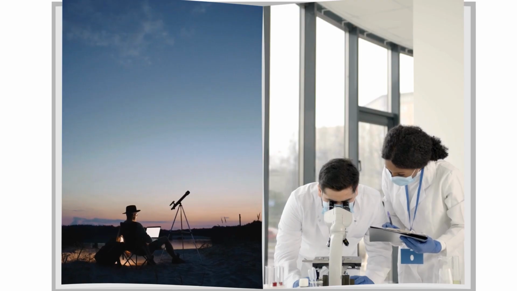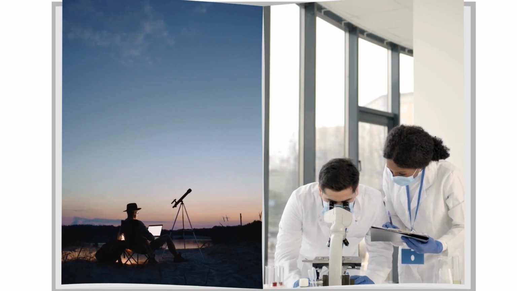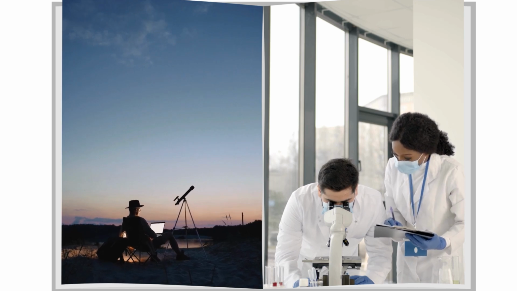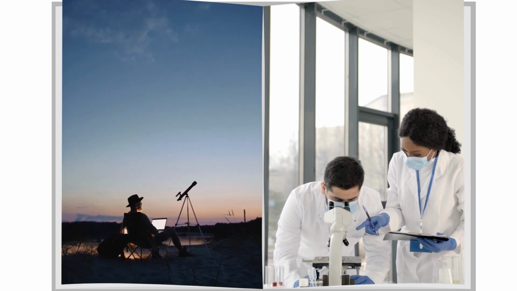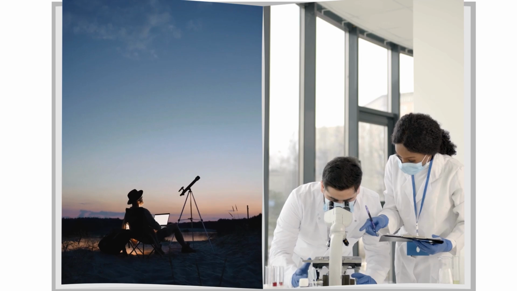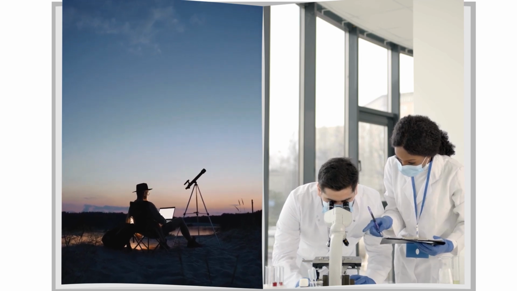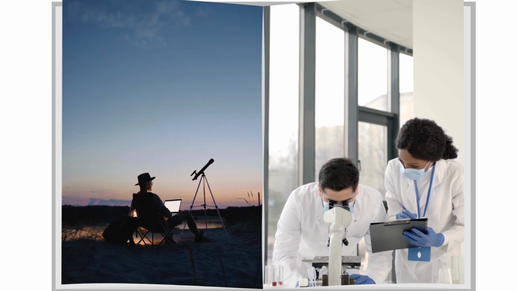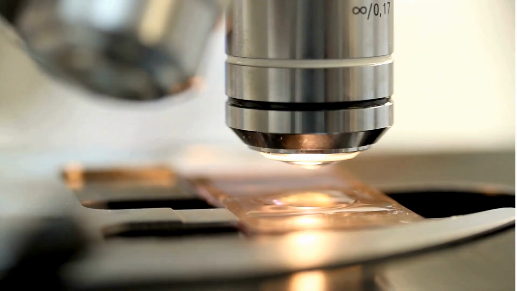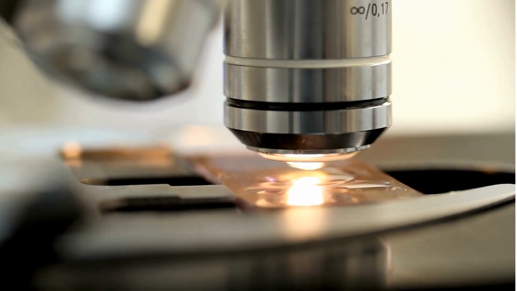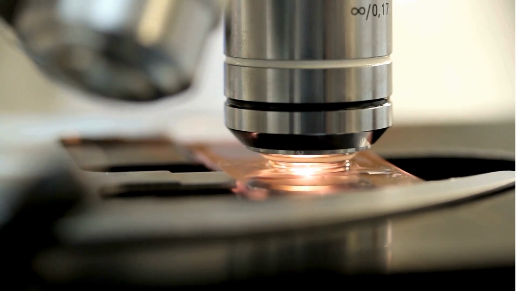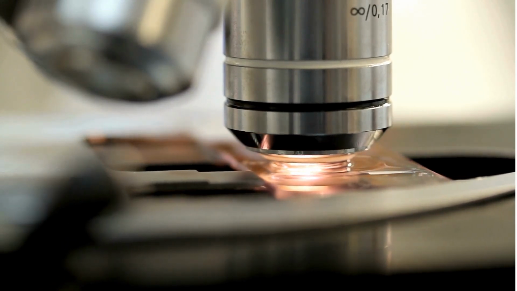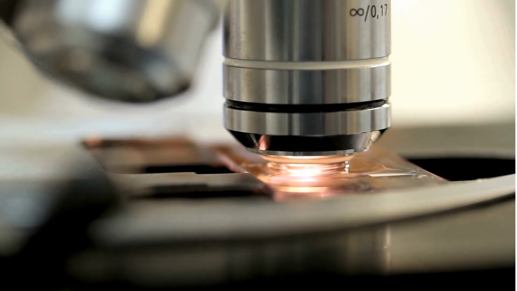Now, in brief summary, a telescope looks outward into space, focusing on distant, large scale objects. A microscope looks inward at the microscopic world, focusing on the tiny details all around us. These may be different, but they share one goal: to fuel our curiosity and help us understand the universe from the vast to the tiny.